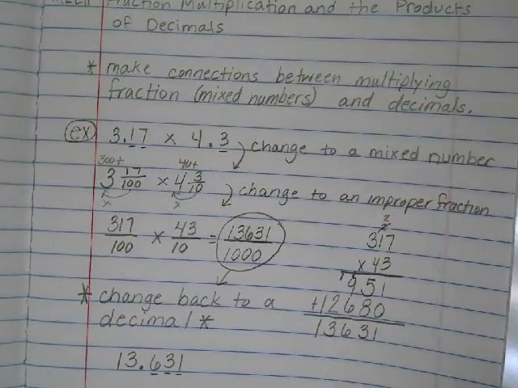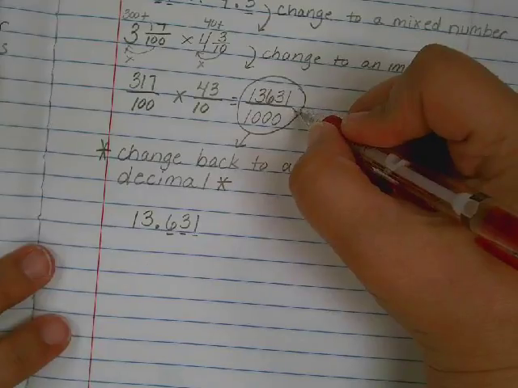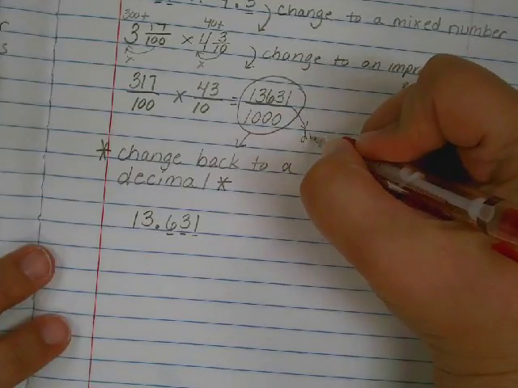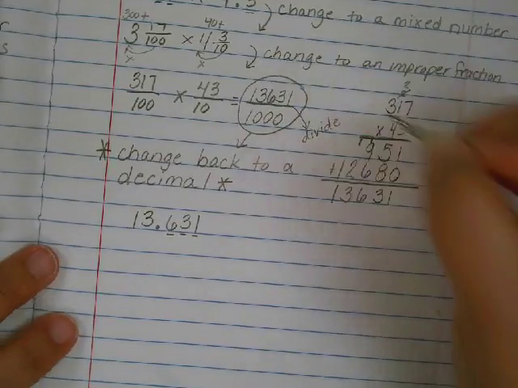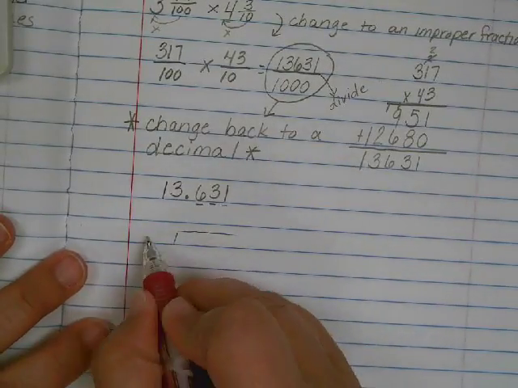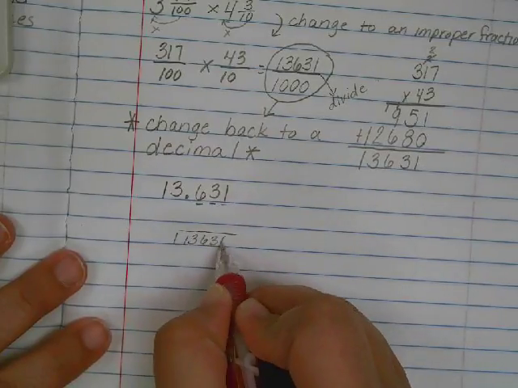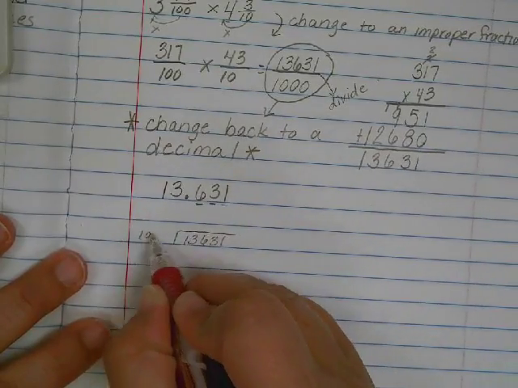Now, if we wanted to divide this out, because remember that the fraction symbol also means to divide, I can also just divide that out. So I would have 13,631 divided by 1,000.